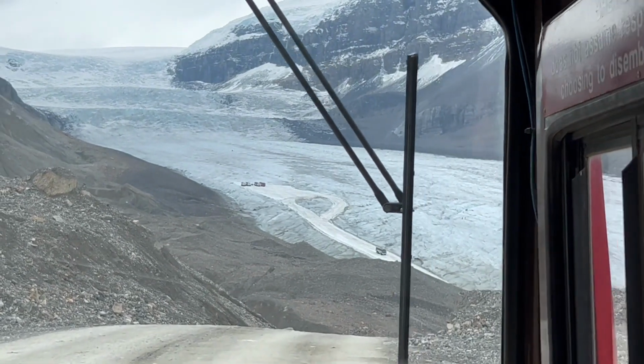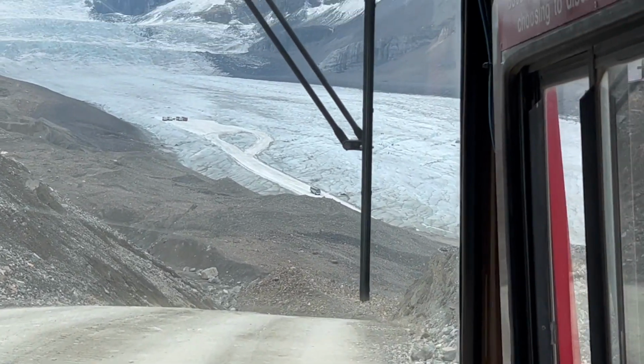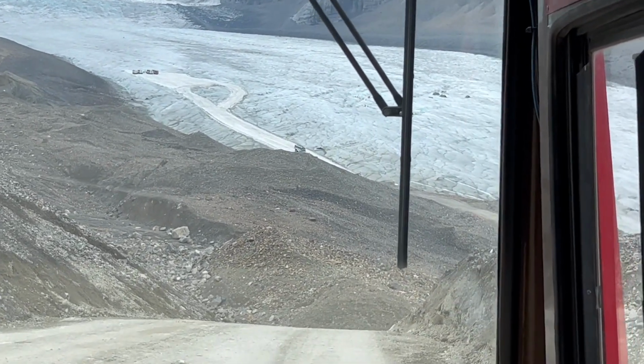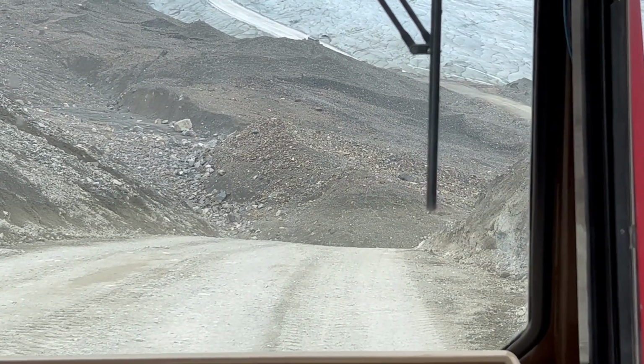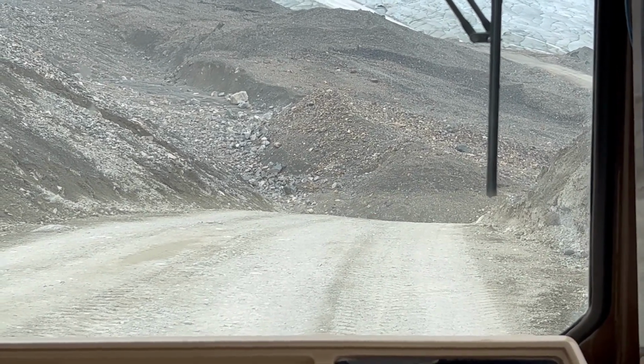Now brace yourselves everyone, because now we are heading to the steepest commercial unpaved road of North America, which has about 32% of grade. Here we go! Wow!